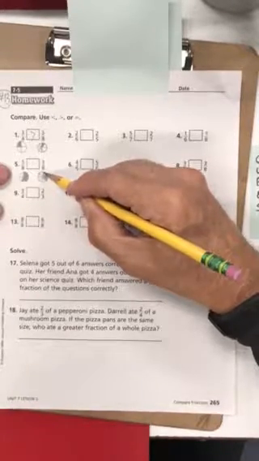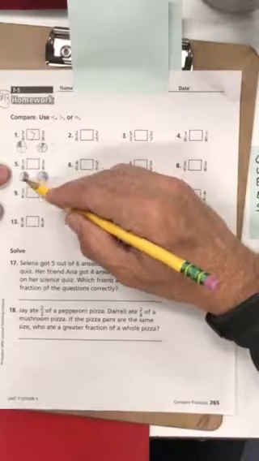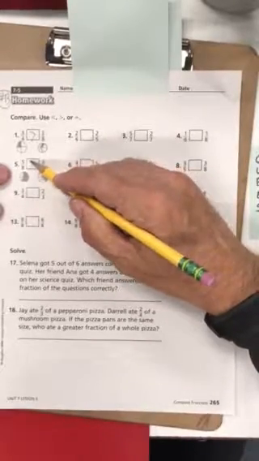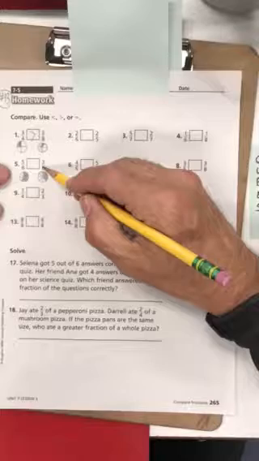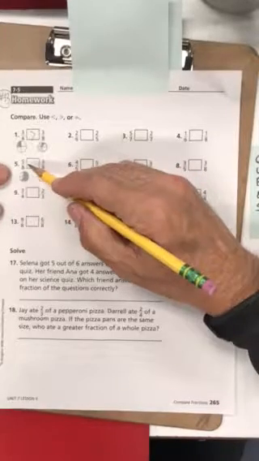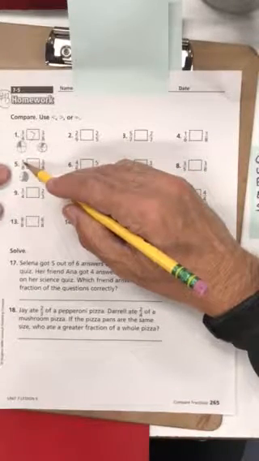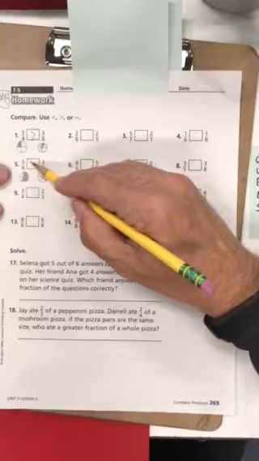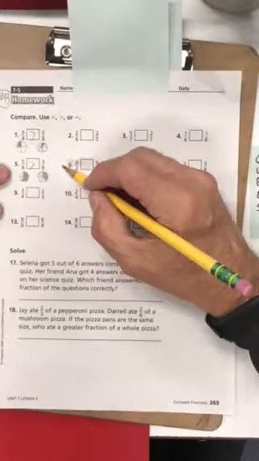You can see this one's not even a half. You can see this one is greater than a half. Therefore, when the denominators are the same, you look at the numerator. If the numerator has a larger number, then it's a greater fraction.